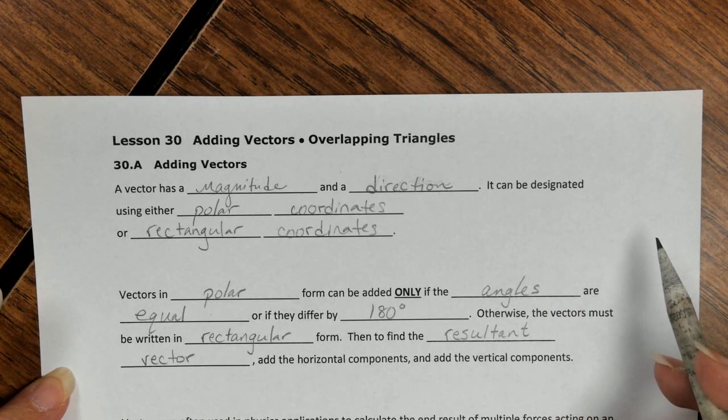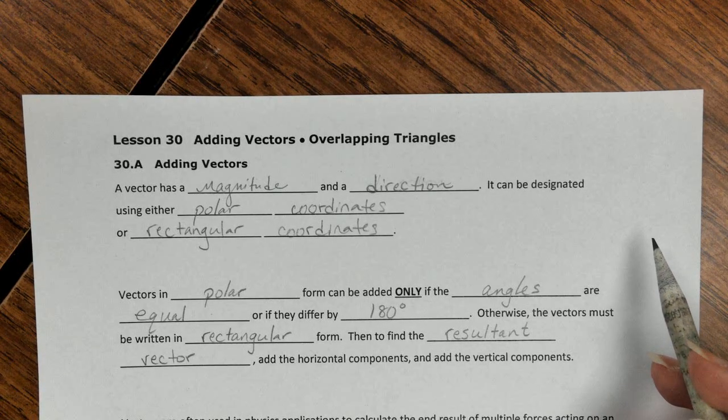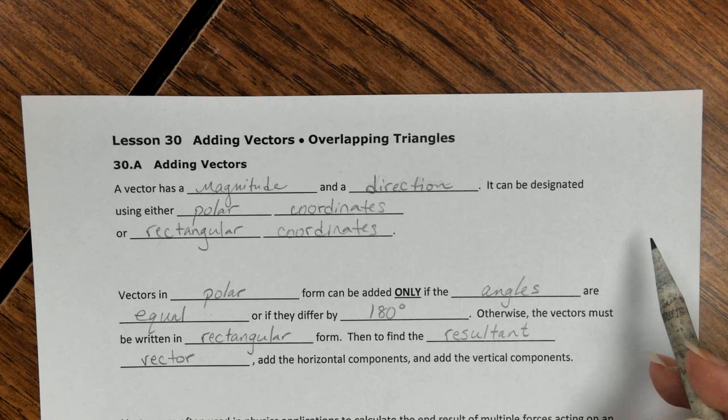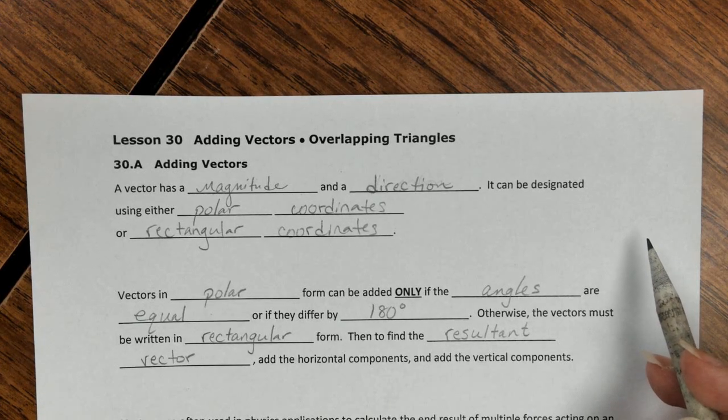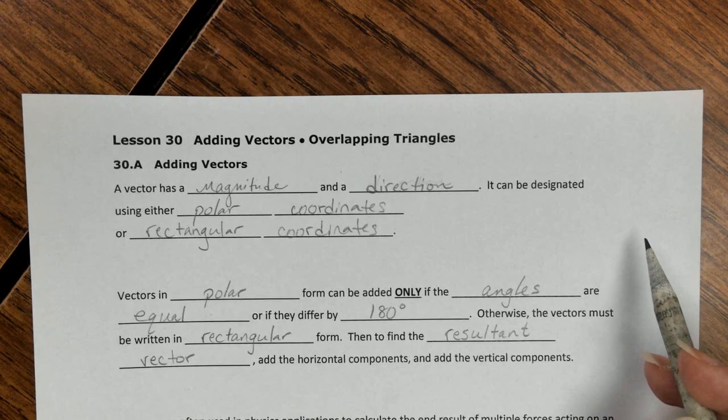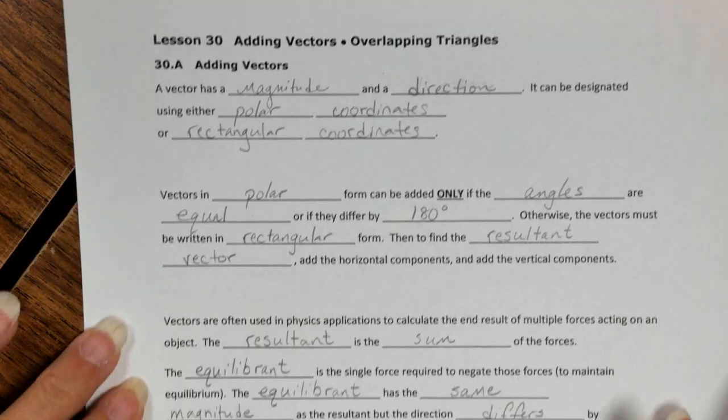A vector has a magnitude and a direction. Magnitude is the R, the number we put in front of the angle symbol, and a direction, and that would be your angle, if it's in polar form. It can be designated using polar coordinates, which is what I was just talking about, or with rectangular coordinates. That's the i and j, or the coordinates of a point. Okay, that part you already knew.